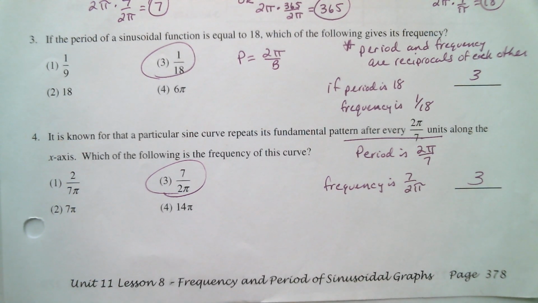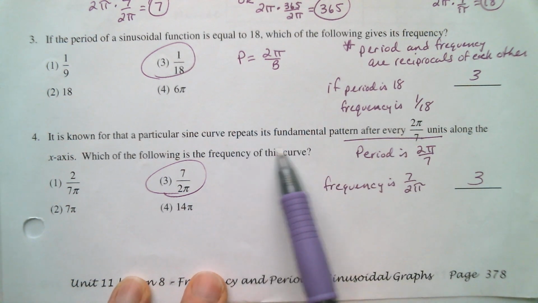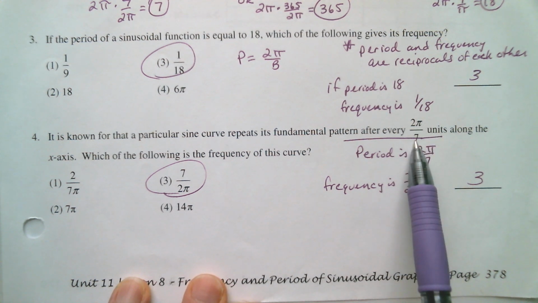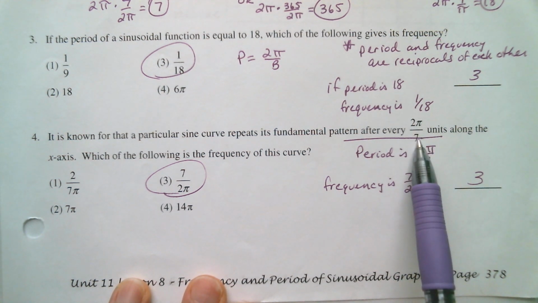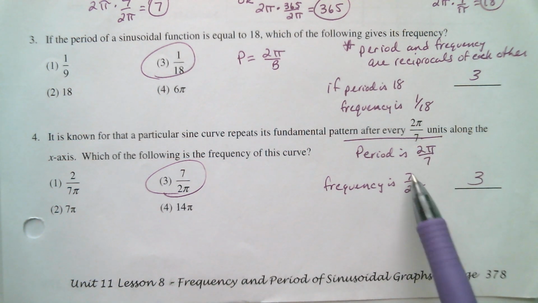And it is known that a particular sine curve repeats its fundamental pattern every 2 pi over 7 units along the x-axis. Which of the following is the frequency? So this is the length of time for one complete cycle. So that's the period. So the period's 2 pi over 7. The reciprocal of that, just flip it, all right, is 7 over 2 pi.